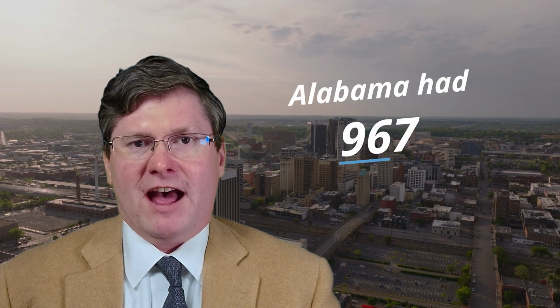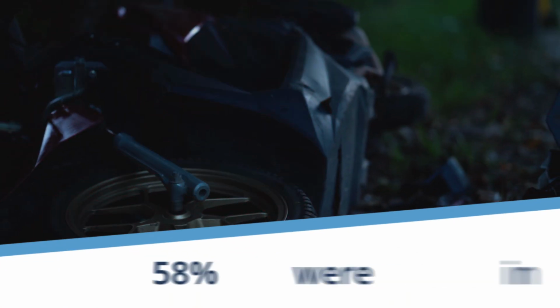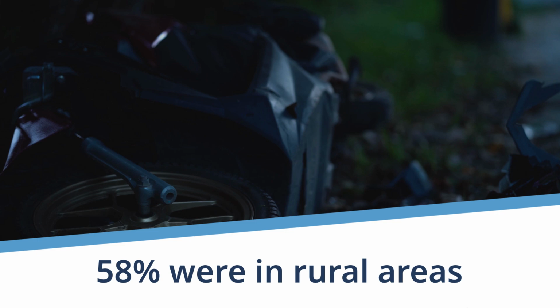According to ChatGPT, Alabama had about 967 fatal accidents in 2024. And of those 967, about 58% were in rural areas. So as you can see, that just shows you how much more dangerous a rural accident can be than an urban accident.